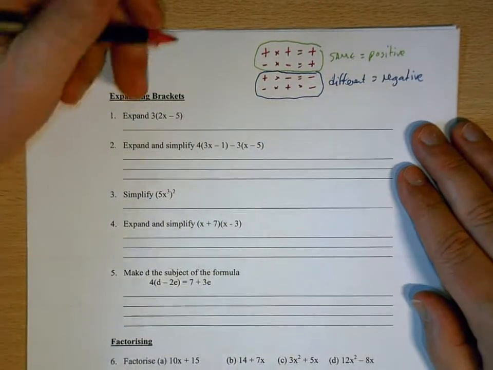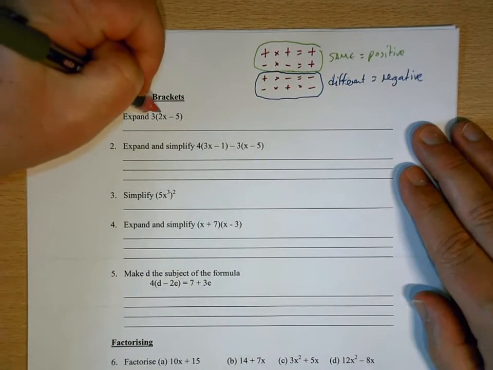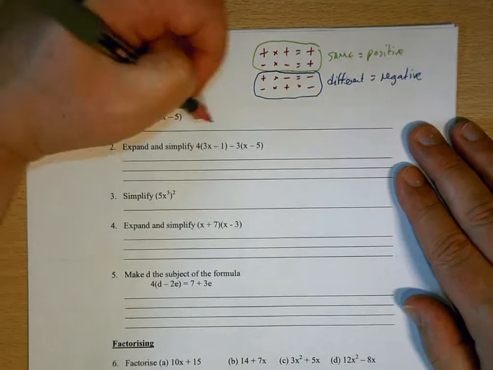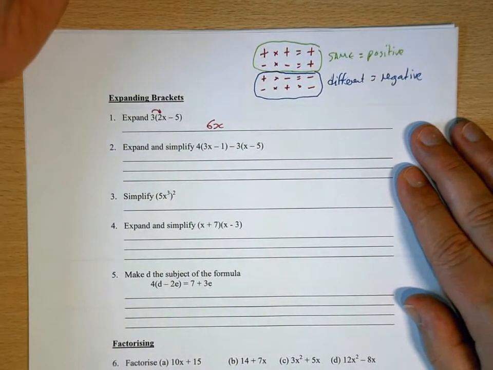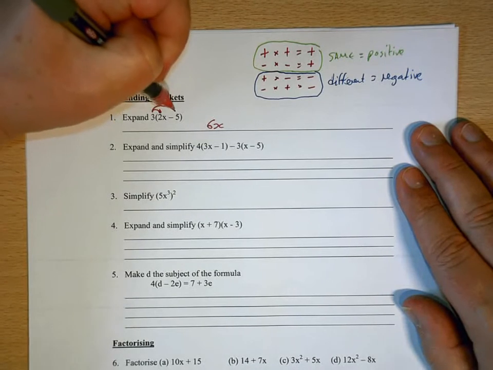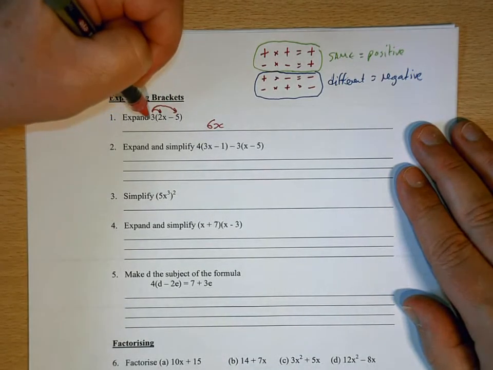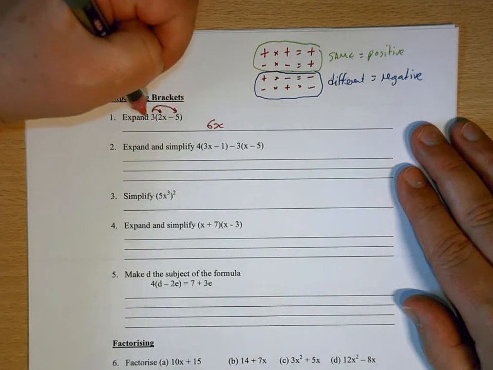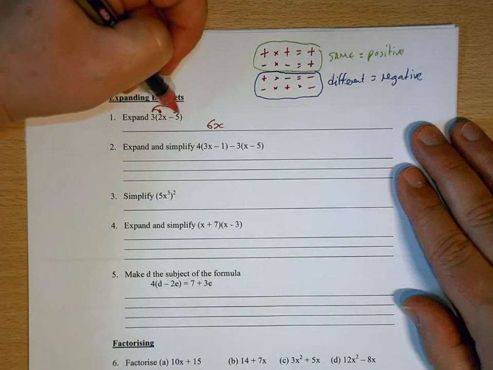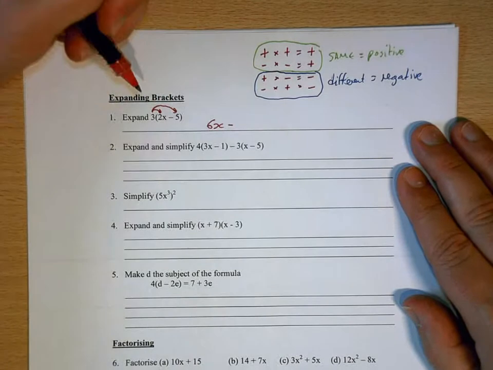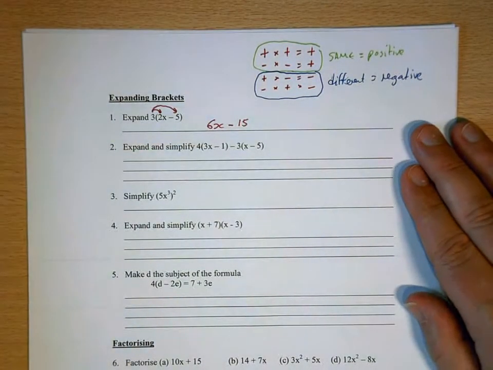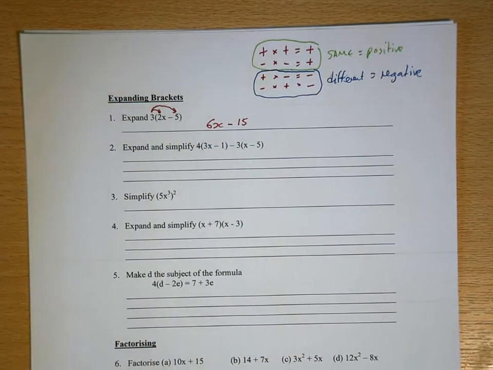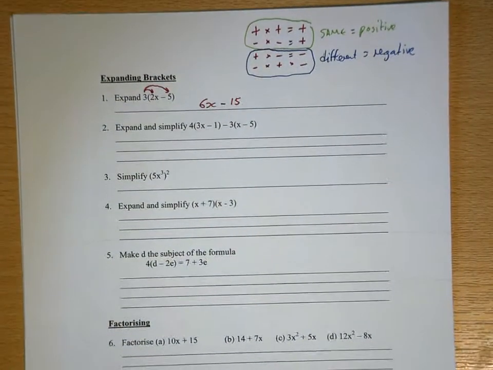Alright, so what we've got here is we have this 3 which we have to multiply first of all by 2x. So 3 times 2x, 3 times 2 is 6. So 3 times 2x will be 6x. And then we have to do the same with this. So we're doing 3, there's no sign in front of it, it's plus, multiplied by negative 5. So we've got a plus times negative will give us a negative answer, and 3 times 5 is 15. So when we expand that, we're going to get 6x take 15. And there's no further simplification we can do with that.